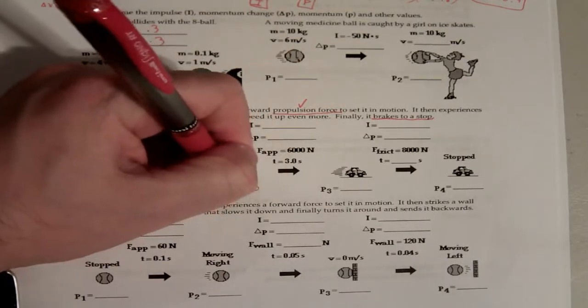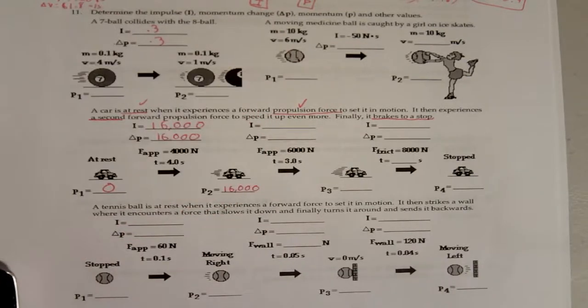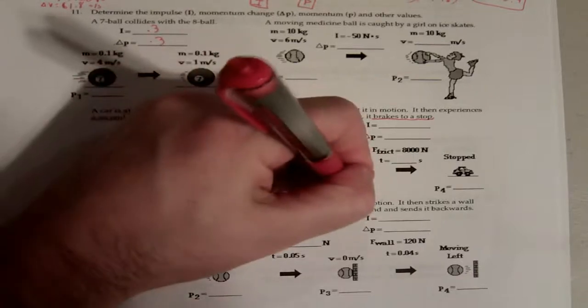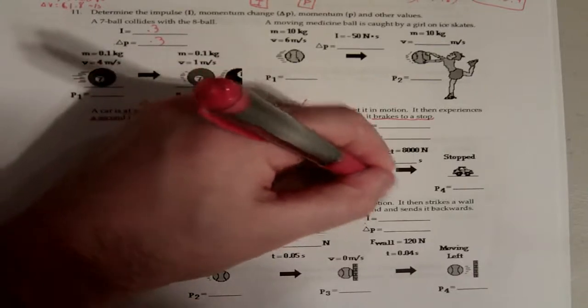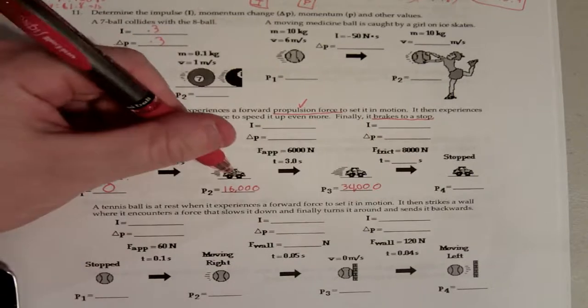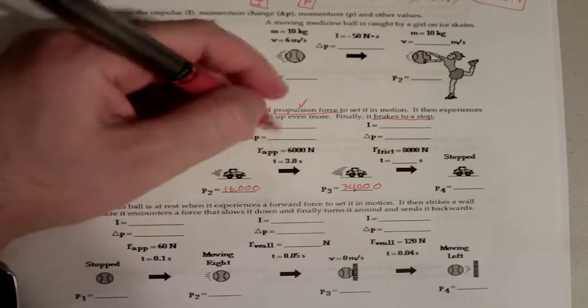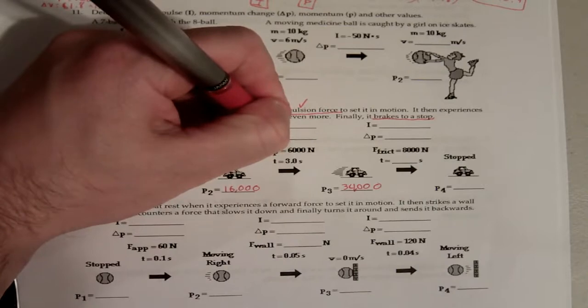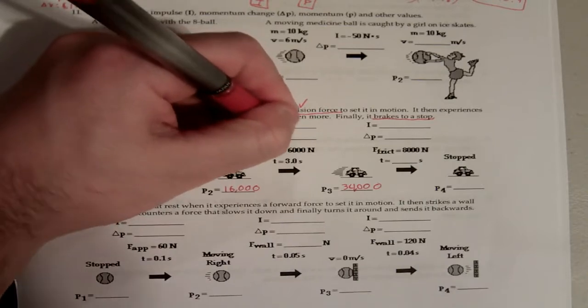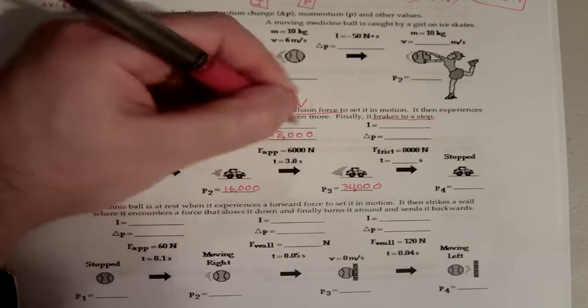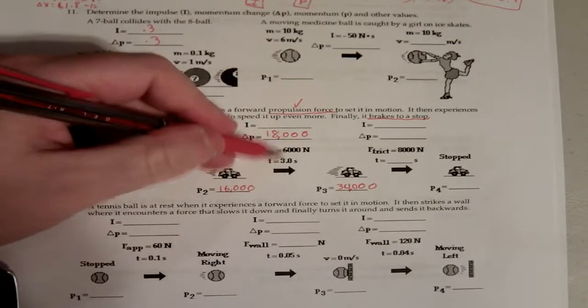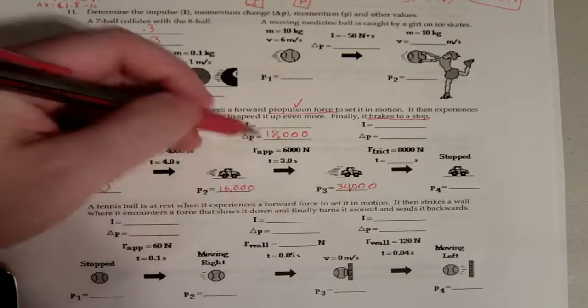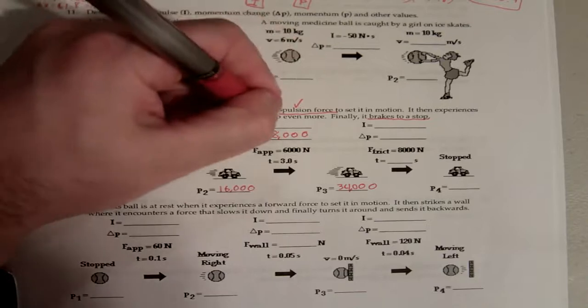It's already at 16,000, plus 18,000, that's going to be 34,000. So it gets that extra momentum. The change in momentum is just going to be 18,000. Starting at this, it gets 18,000 and goes to that. So that's our change of momentum. Not bad.